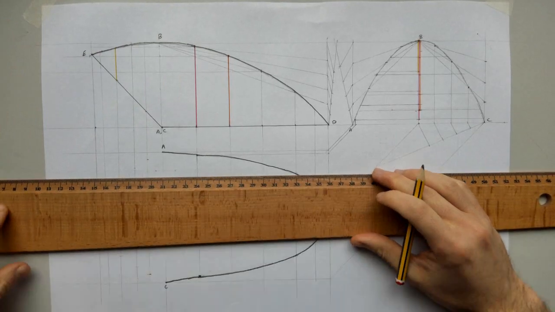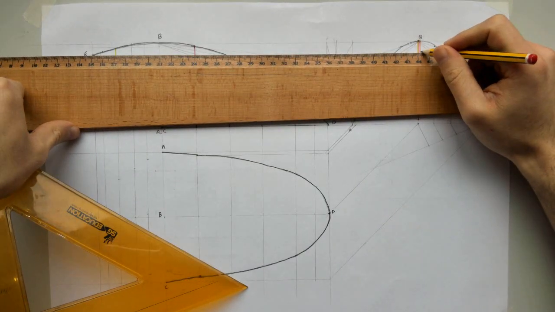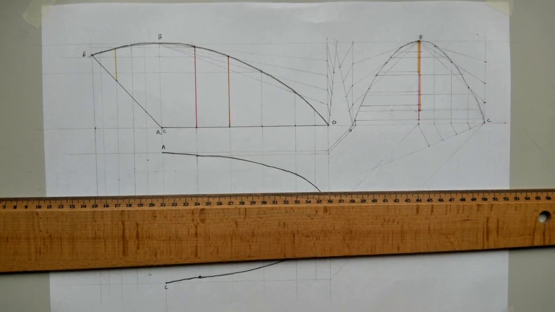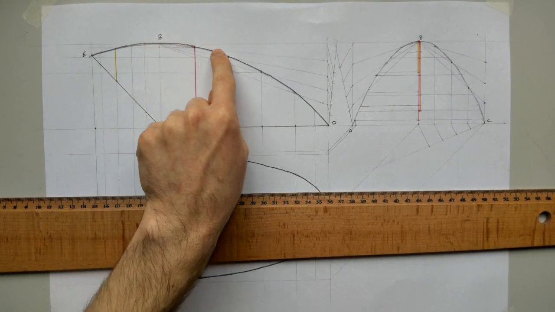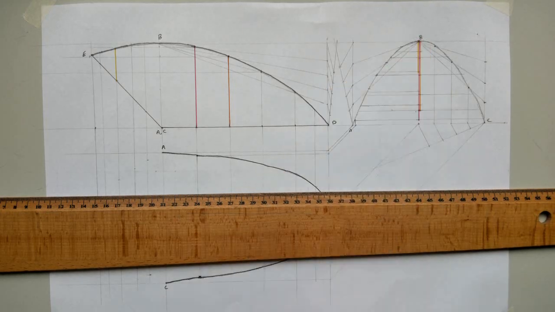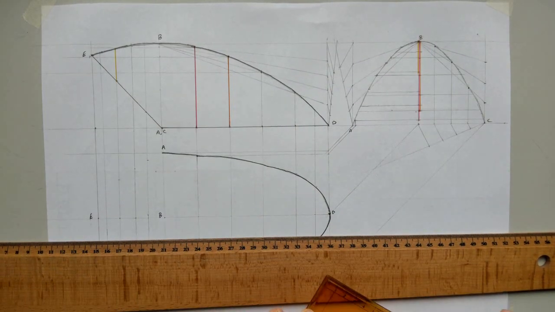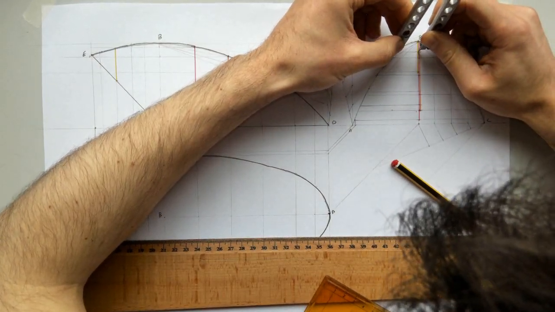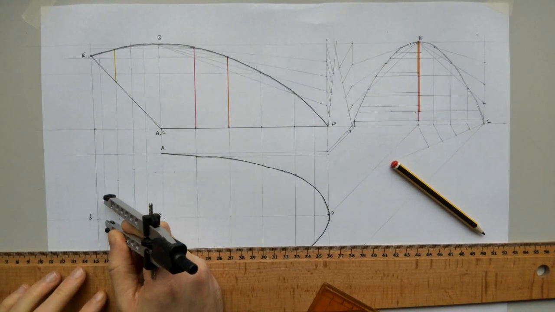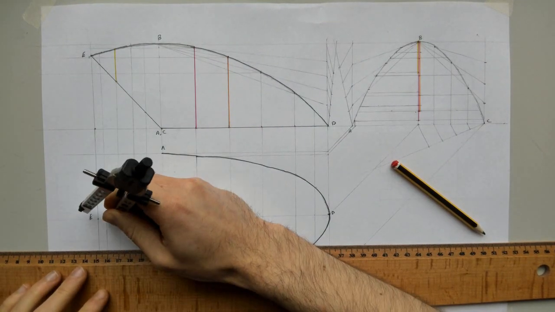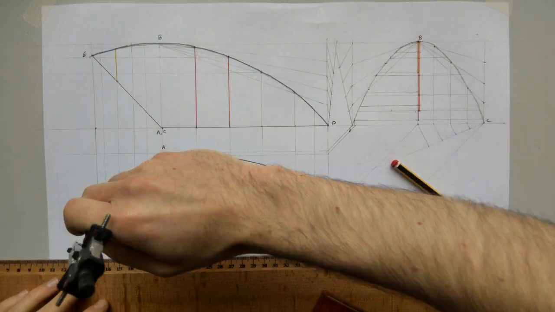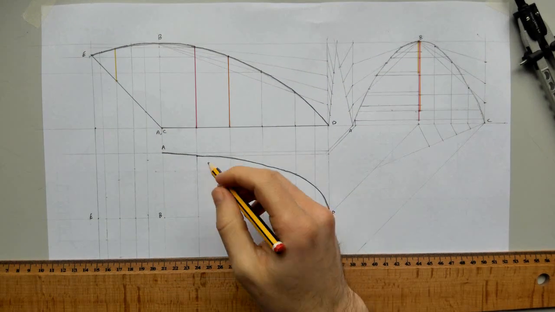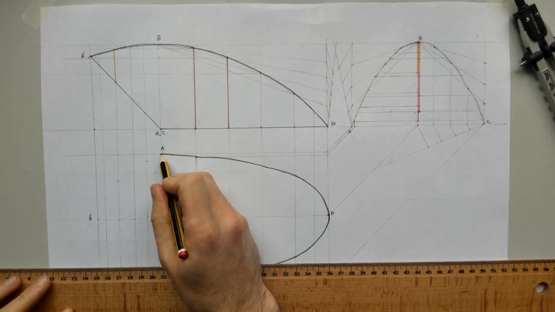So remember, stepping everything down from the top of the parabola. Never step it up, always step it down from the top, because the vertex is getting smaller and so it's going down that shape. So we always take everything from our top height B there. And then we take this width here, and that'll give us 2 more points on our parabola that appears in plan.